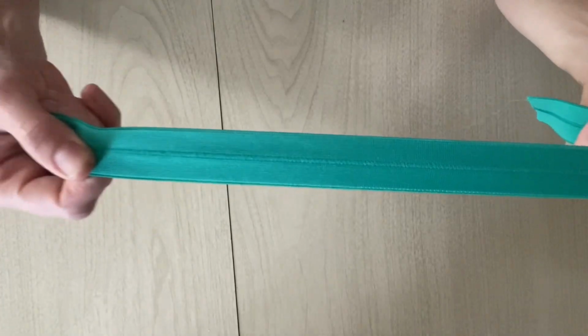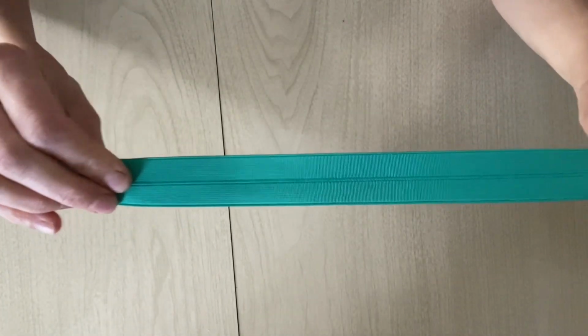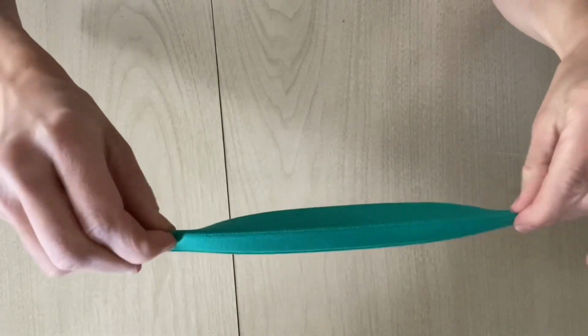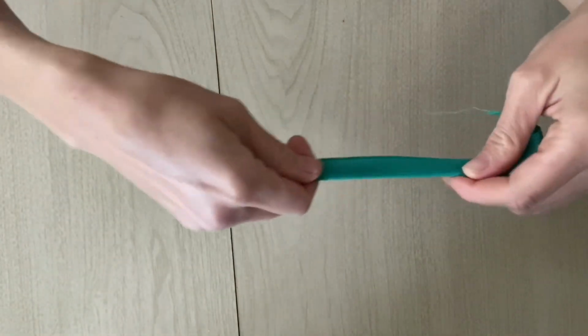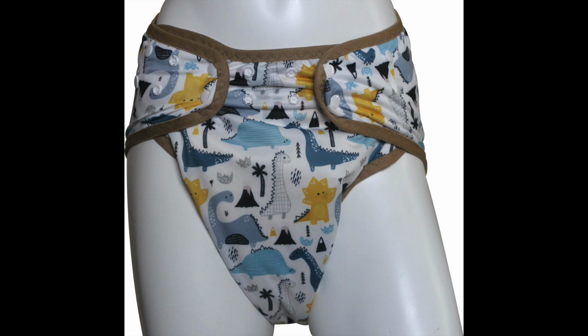There's also fold over elastic, also known as FOE, and it's essentially just an elastic that folds over an edge, a raw edge. You'll see this most commonly used in waistbands. It's used a lot in cloth diapers and covers to trim around the edges and around leg holes and gussets.